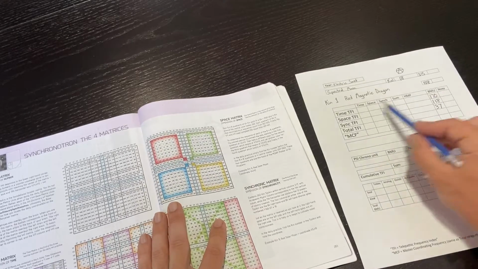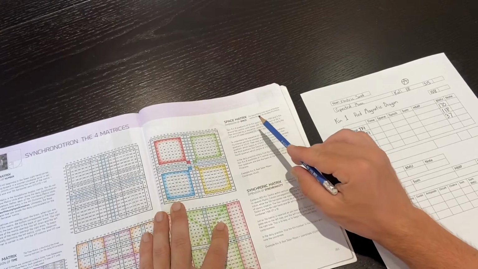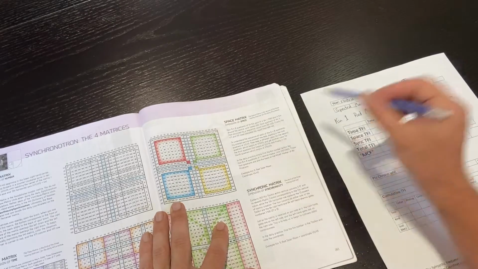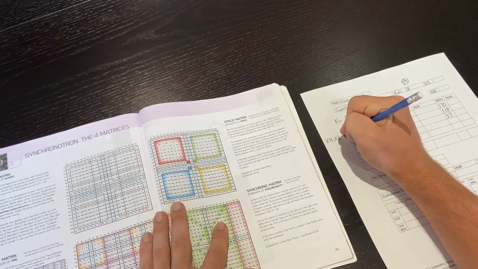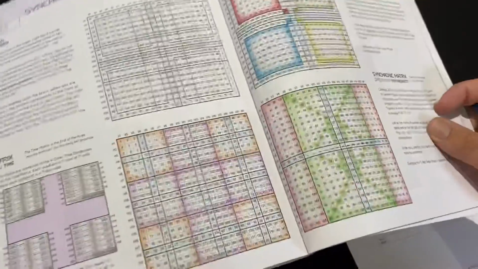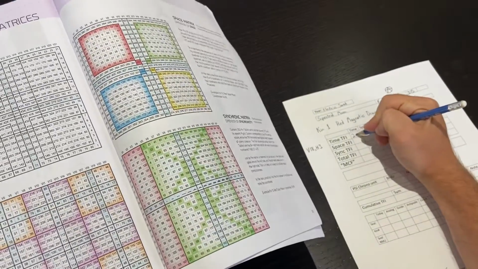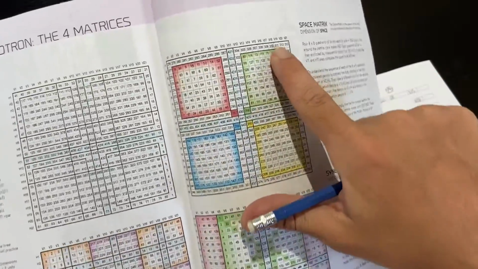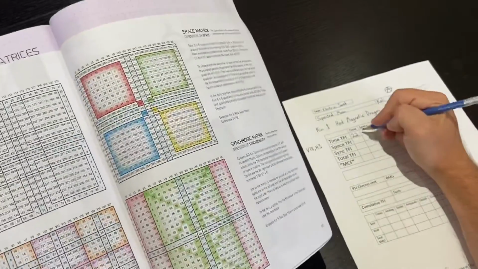So first, BMU 170, and we can write the coordinate here on the side. So that would be vertical 18, horizontal 3, V18H3, and so vertical 18, H3 there is a 22, so we will mark 22 there. In the space matrix, vertical 18, horizontal 3 is 124.